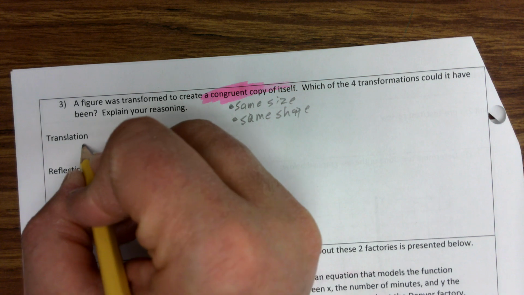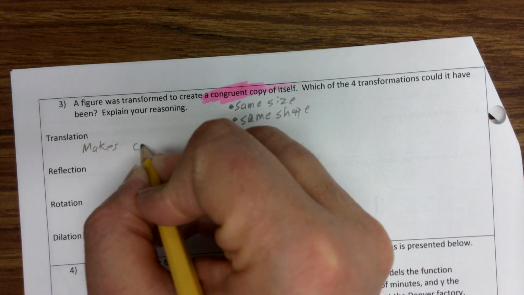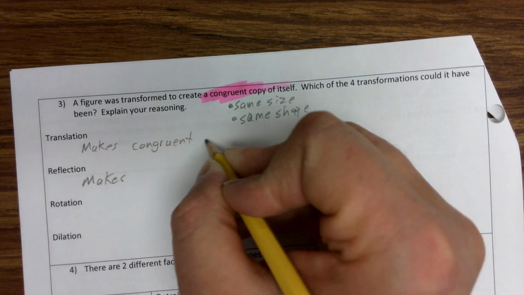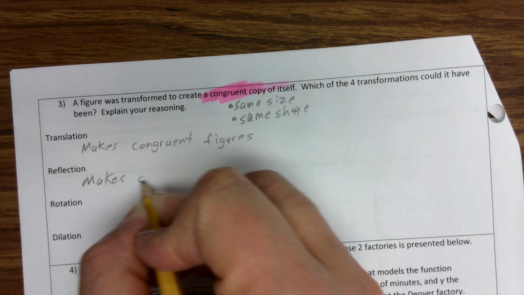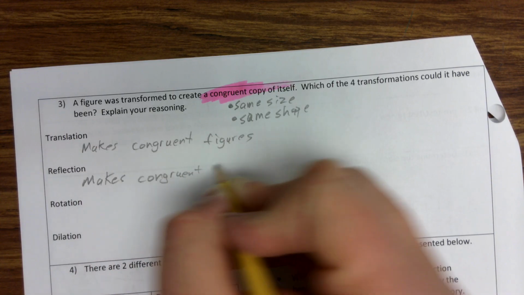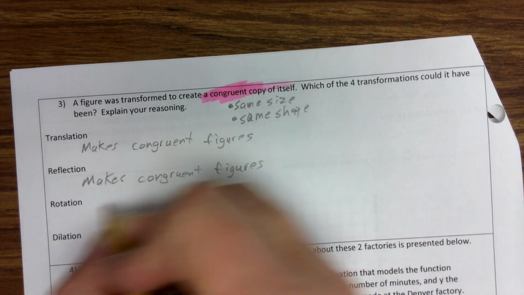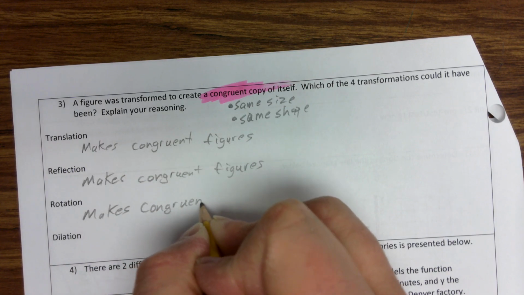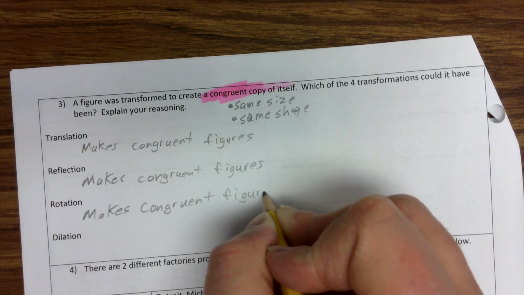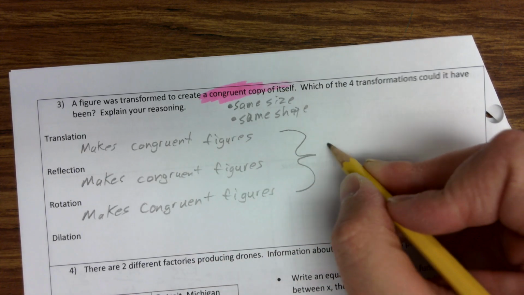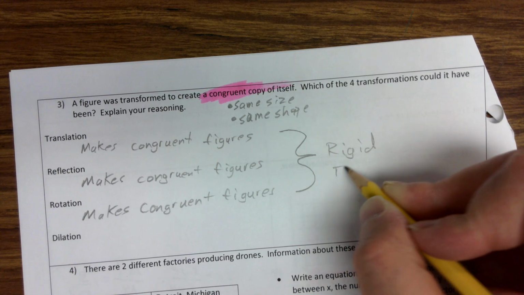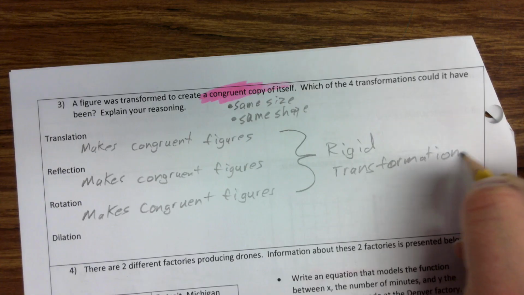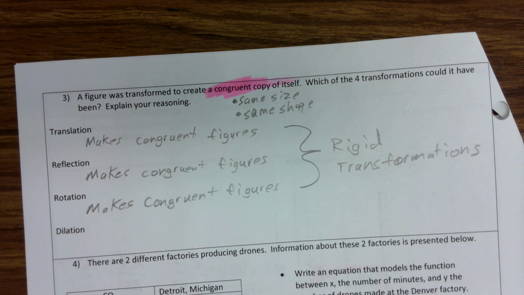Now, translation makes congruent figures, right? Reflection also makes, sorry, let me finish that off, makes congruent figures. We could talk about this more in depth, but we did so much practice with this that we should have this in our toolbox, no problem. Now, we call these 3 types of transformations rigid transformations. That just means that when you do them, they do not change the size or the shape. They maintain the size and the shape.